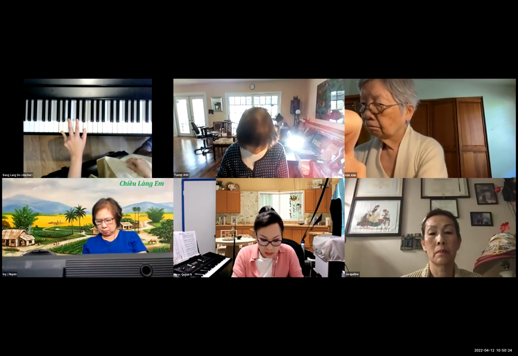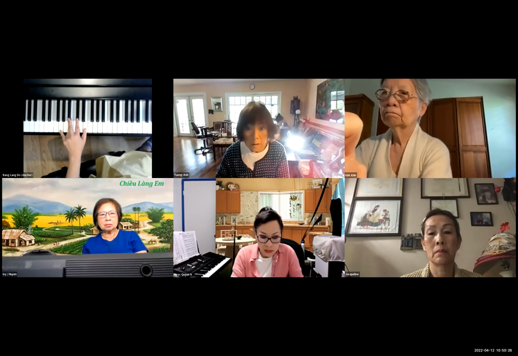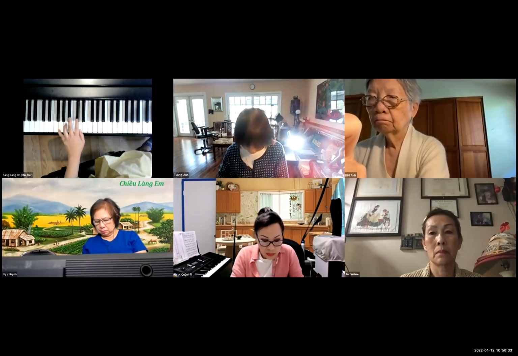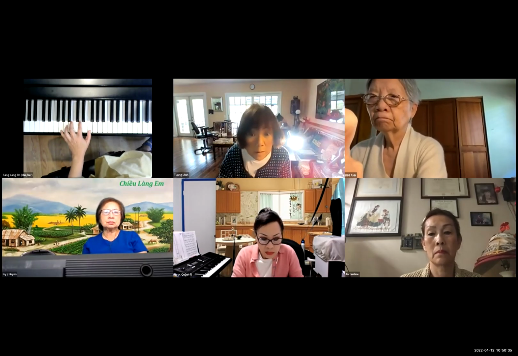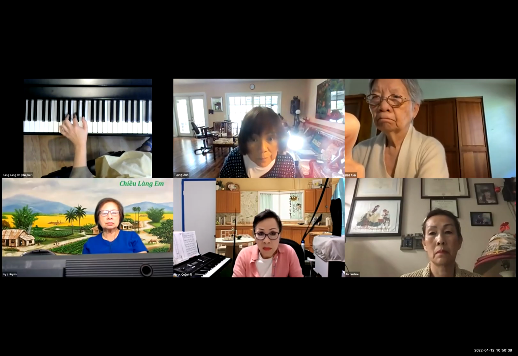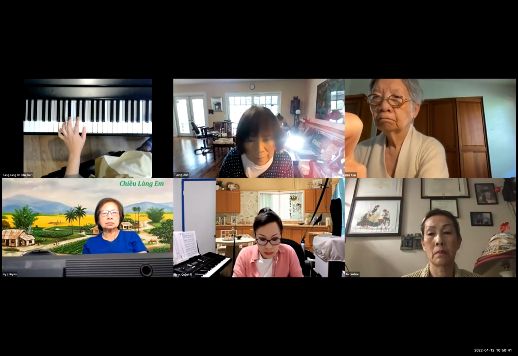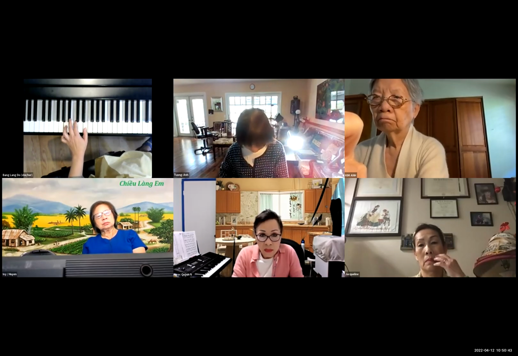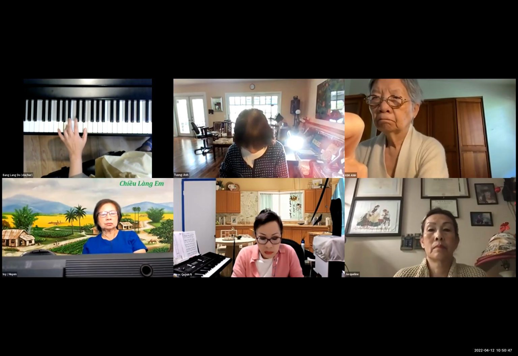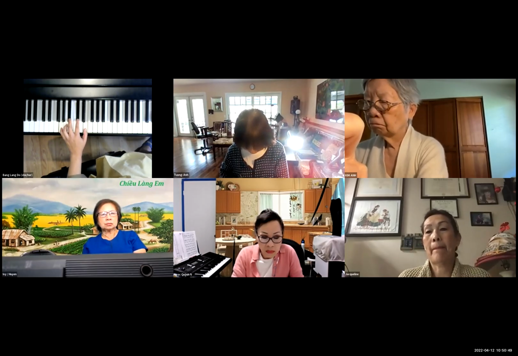Because why is this chord so important and I love it? It could go, it could go, it works. It goes to almost any other chord, right?